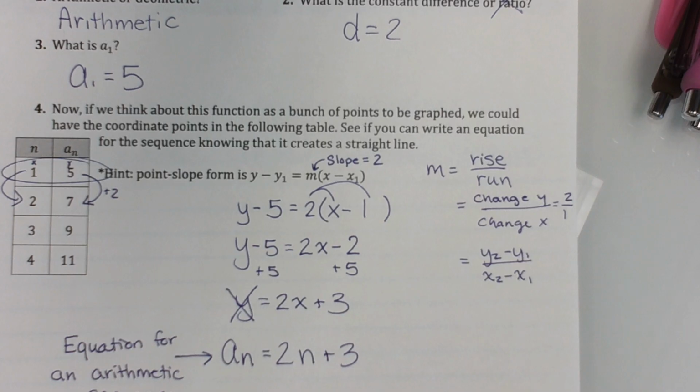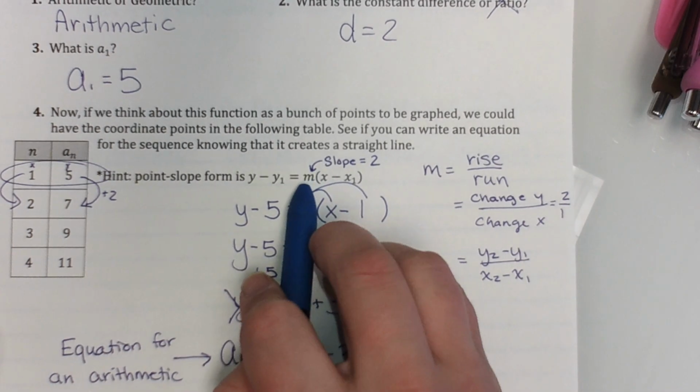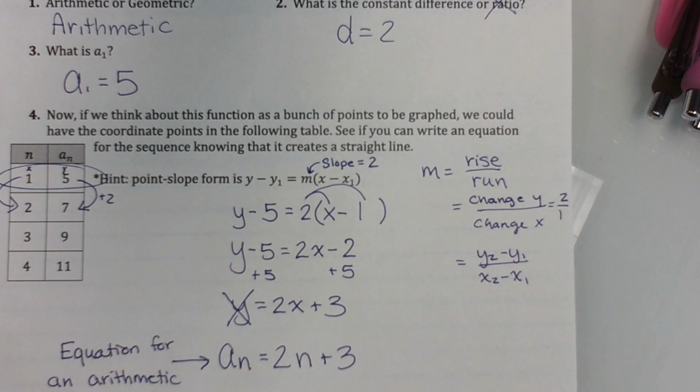Where do you think that came from in reference to the sequence? Where is 2 important in reference to the sequence that goes 5, 7, 9, 11? It's adding 2 every time. Slope in a linear equation is like the constant difference of an arithmetic sequence.